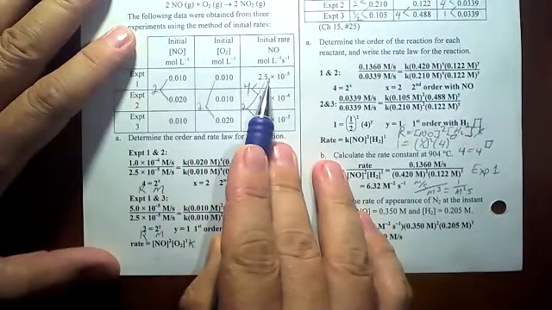And again, NO is an exponent, excuse me, of 2 at second order. That's a coincidence. Don't draw any conclusions about NO from that.